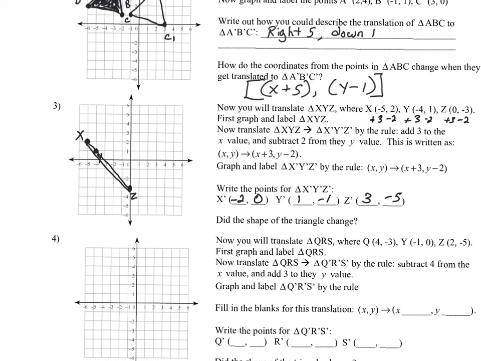And then I plot those new points. Left 2, up 0. I'm going to put these in a different color. Right 1, down 1. And right 3, down 5. Must have done something wrong here. It looks like it's not nearly as flat as the other one. I don't know what I did wrong on the first one, but something.